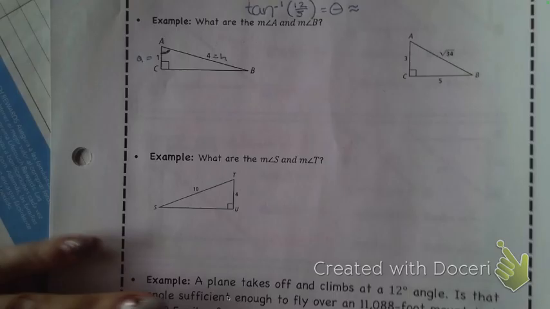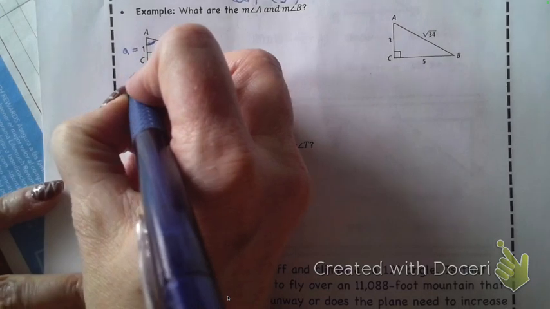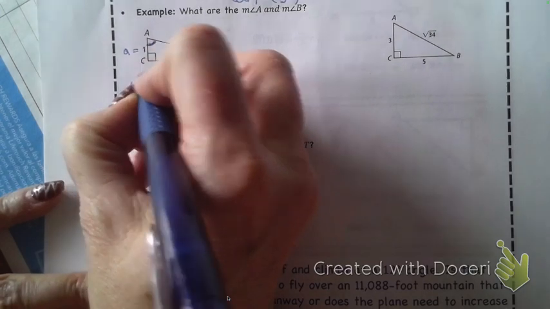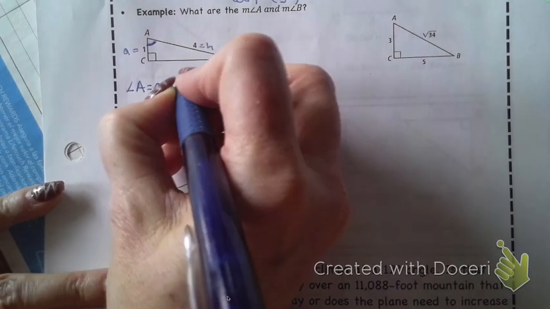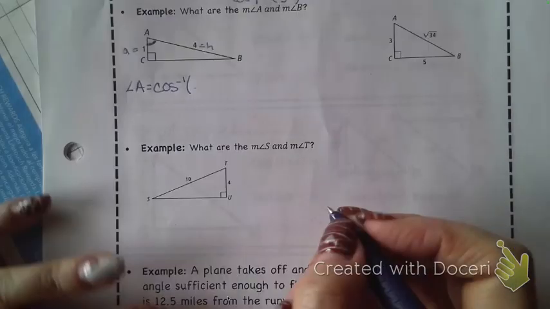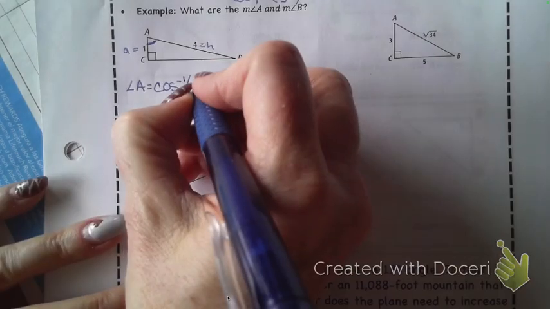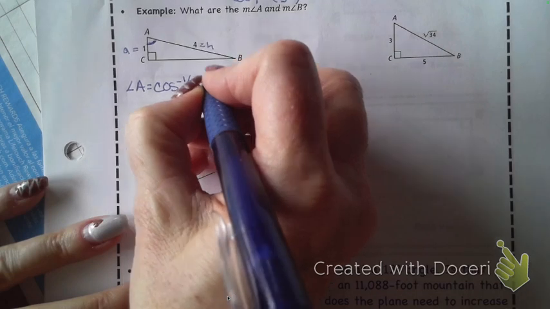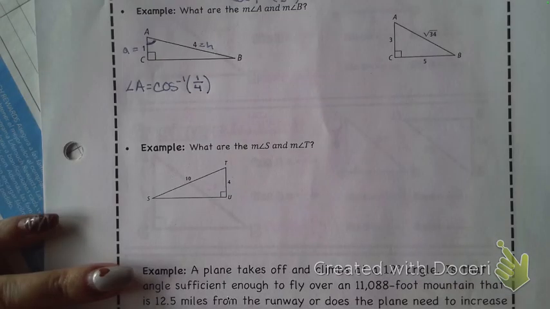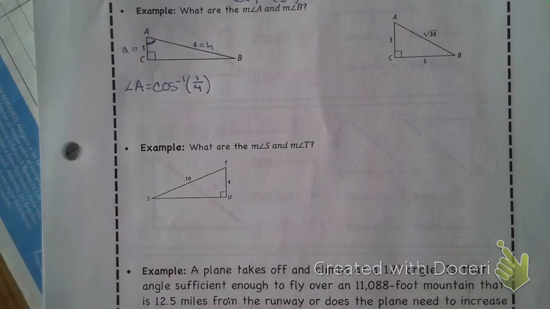Okay, so inverse cosine. So angle A equals inverse cosine of adjacent over hypotenuse. Make sense? And then we have to put it where now? To get an approximate answer, where does it have to go? In the calculator. Okay?